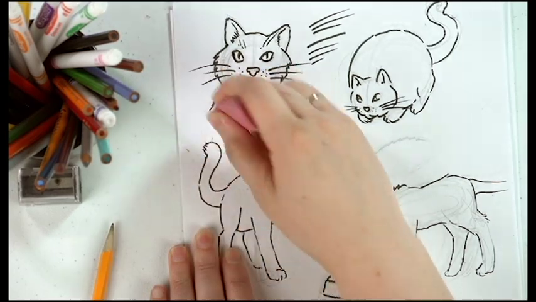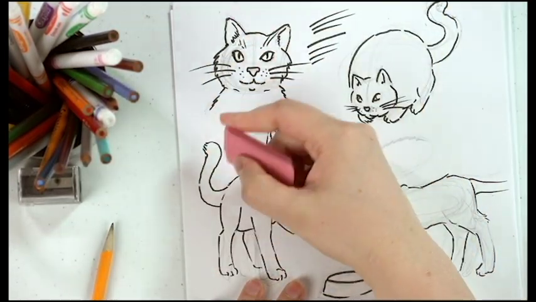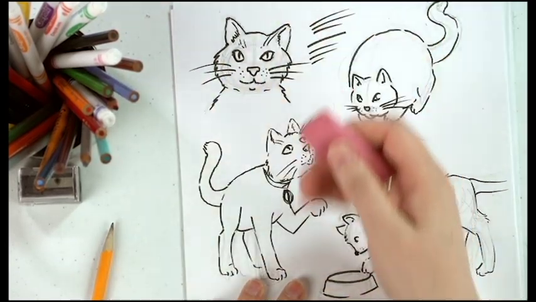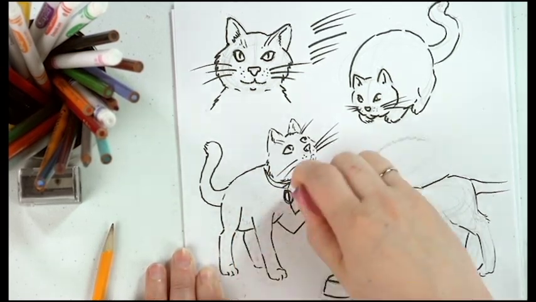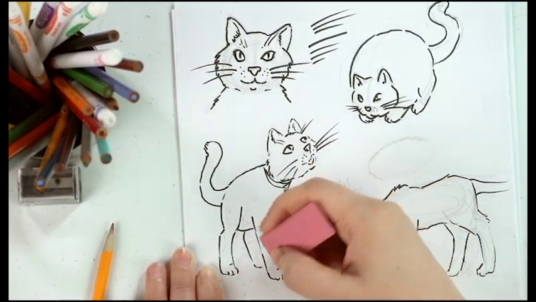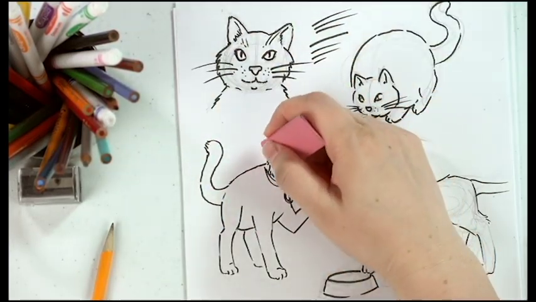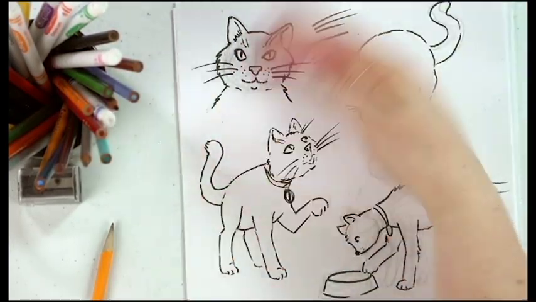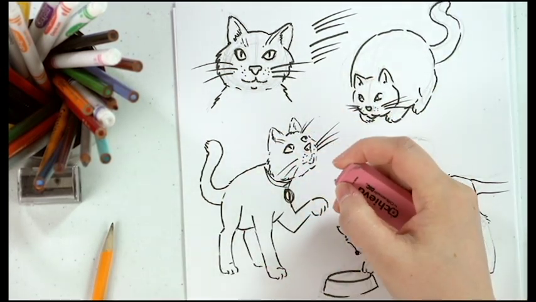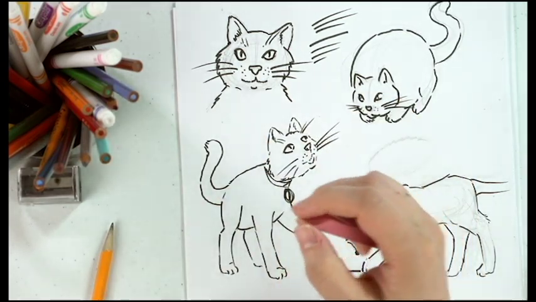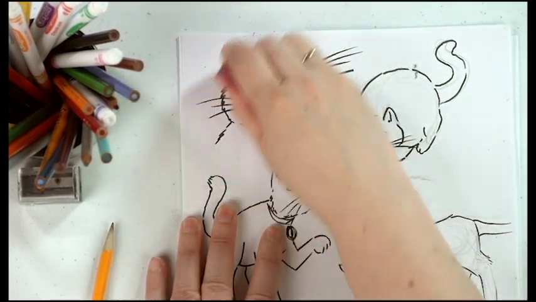Try to avoid those hard, dense erasers. You want ones that are nice and soft. I like the little white ones. Those are nice erasers too. And just always erase so that you're pulling in one direction and it's not destroying the paper. Now, frequently when I'm drawing, I'll do my basic outlines like this, erase all the pencil, and then add my final details.